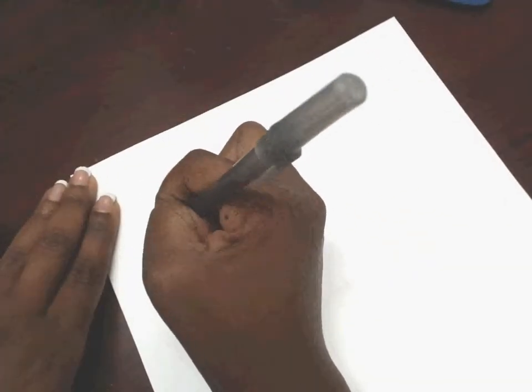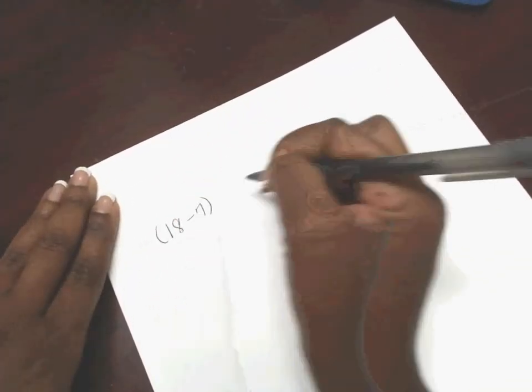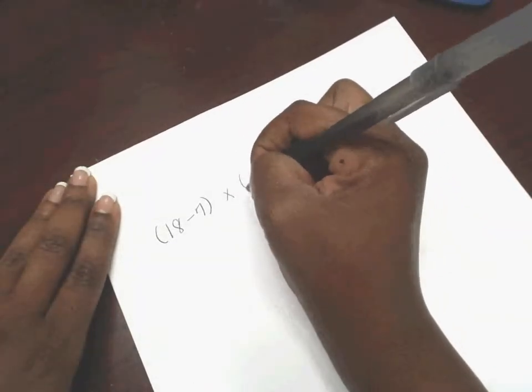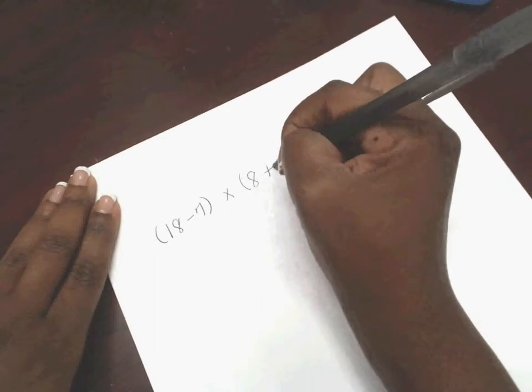Let's do this one. It's 18 minus 7 in parentheses times, let's do another parentheses, 8 plus 6.